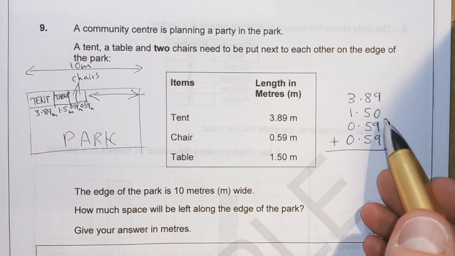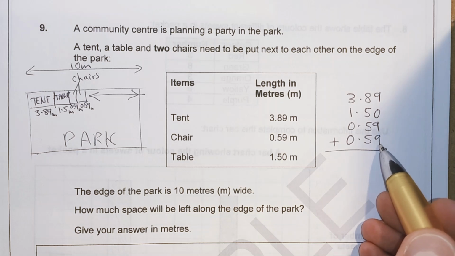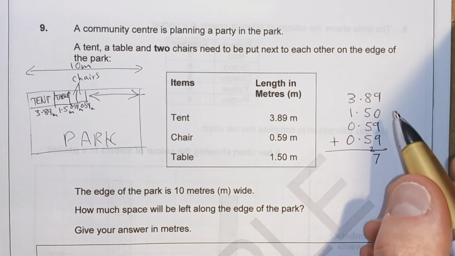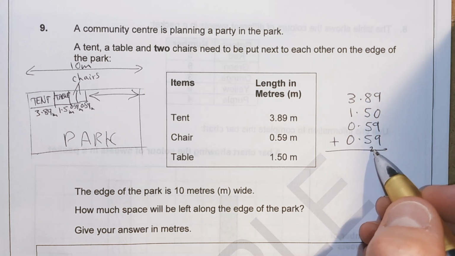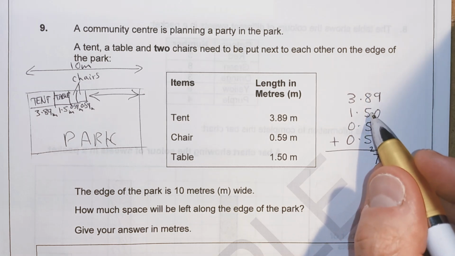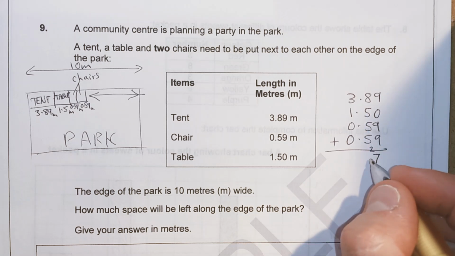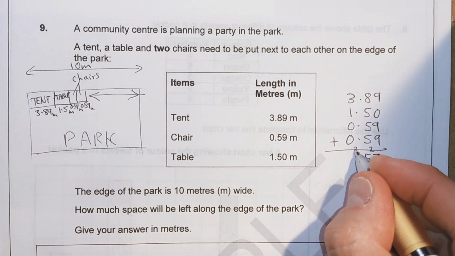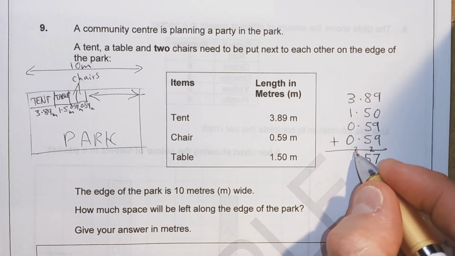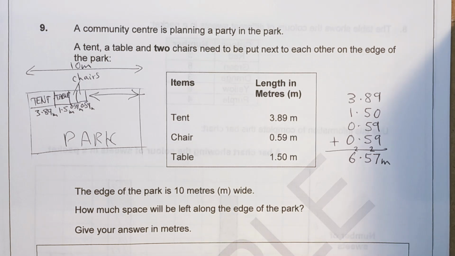So we've got 9 plus 0 is still 9, plus another 9 is 18, plus another 9 is 27. So put the 7, carry the 2. 8, actually I'm going to use the 2 because I know 8 and 2 will give me 10. So 8 plus 2 is 10. 5 plus 5 is another 10, that's 20, 25. Bring down the decimal point. 3 plus 1 is 4, plus 2 is 6. So we've got a total of 6.57 metres.